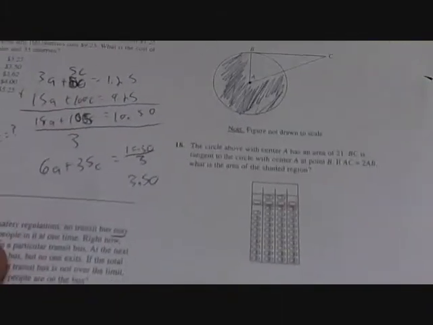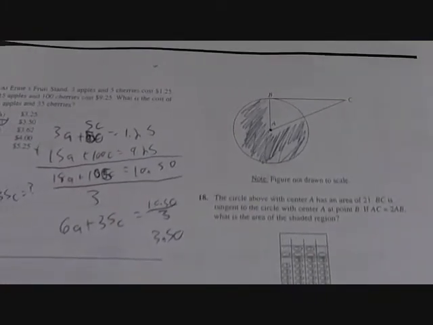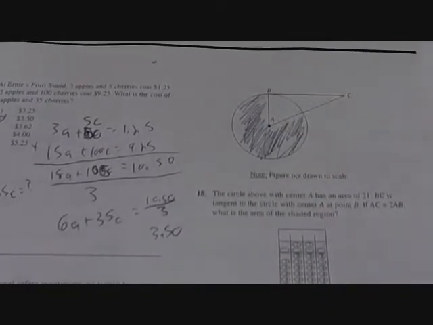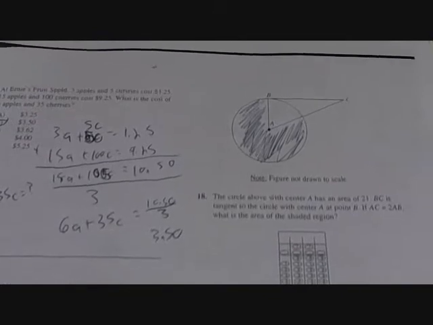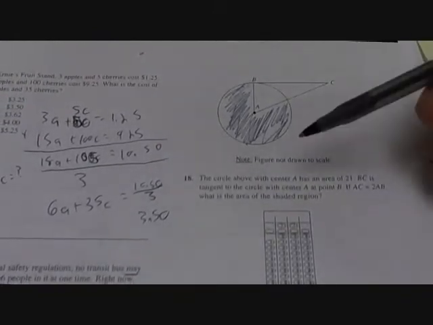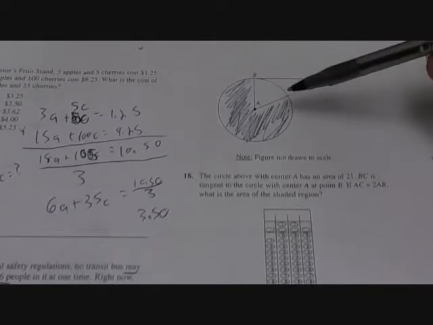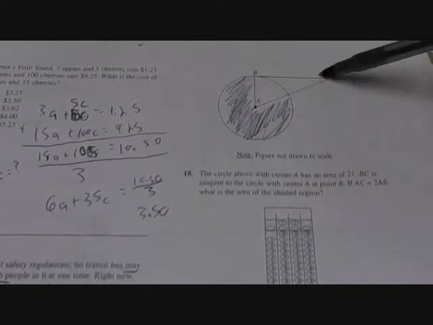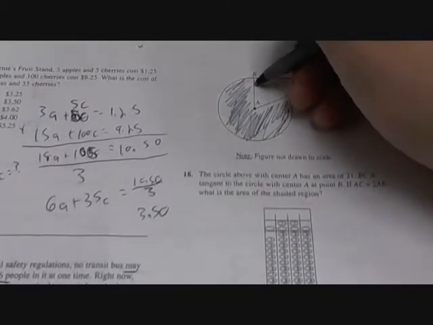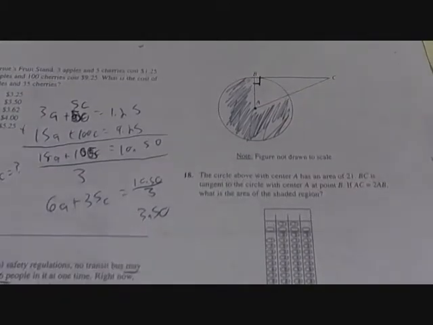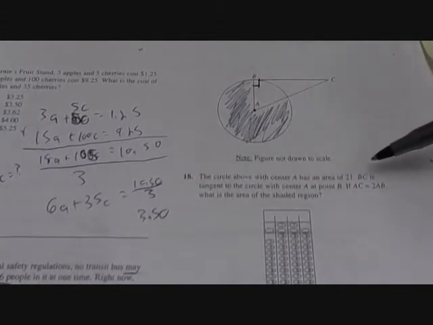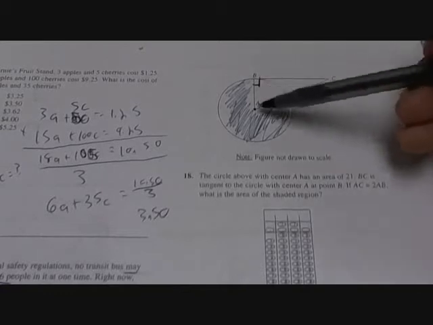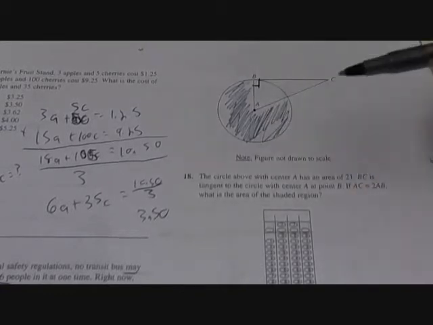Or 18. I don't think y'all would be able to do it since you didn't know what the shaded region is. It was everything outside the triangle. Alright, so the information given, it says the circle with center A has an area of 21. So all of this is equal to 21. BC is tangent. So you know this means perpendicular, so it's 90 degrees. So it is a right triangle. With center A, point B. If AC is equal to 2B, what is the area of the shaded region?